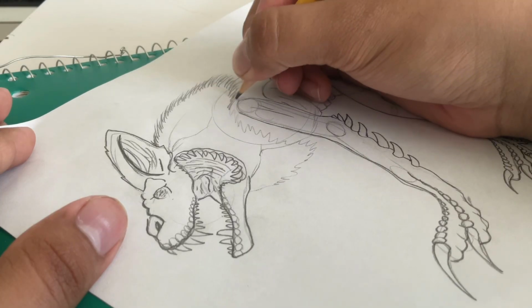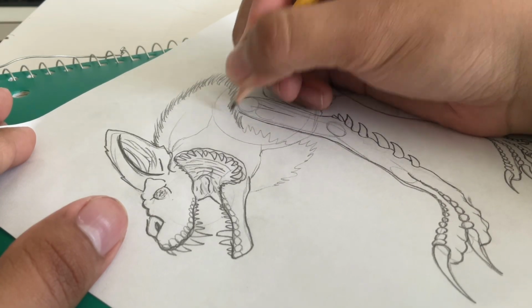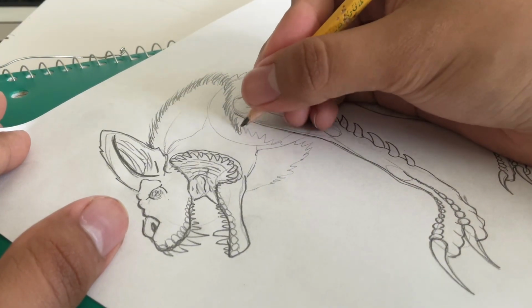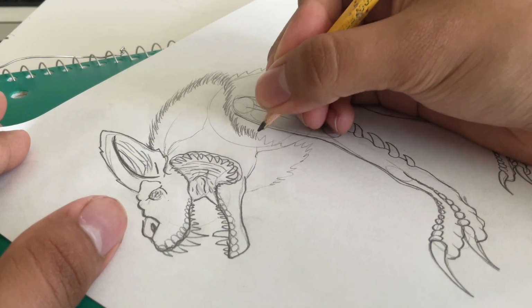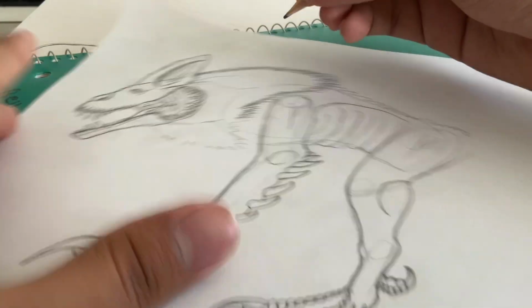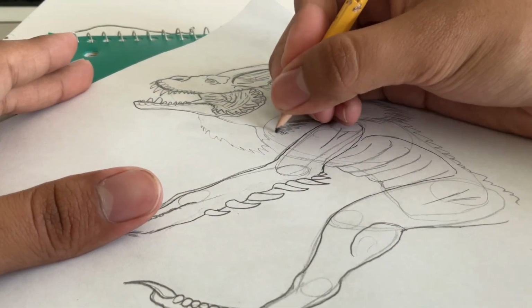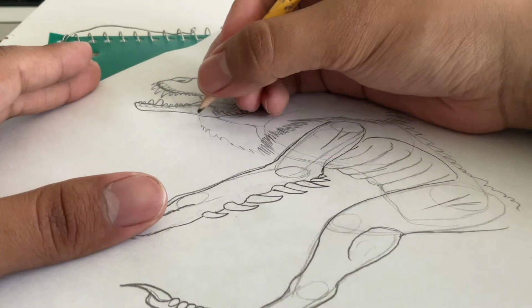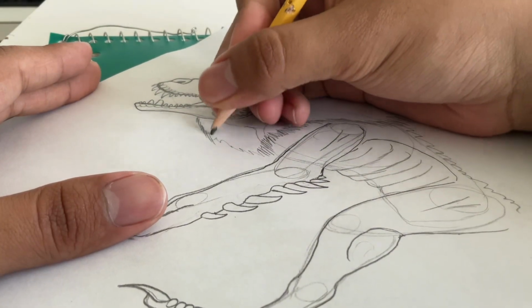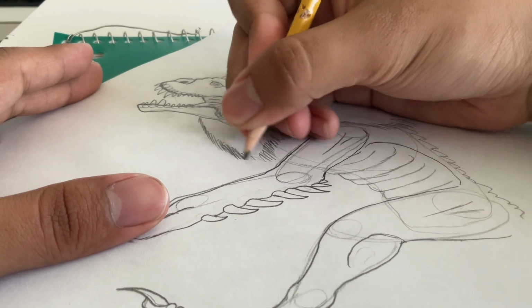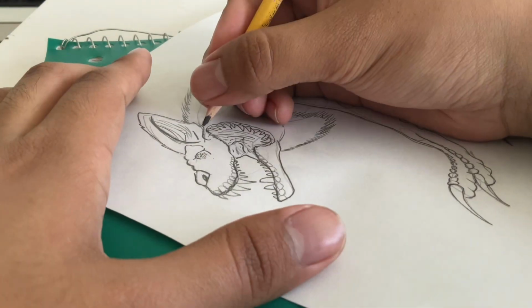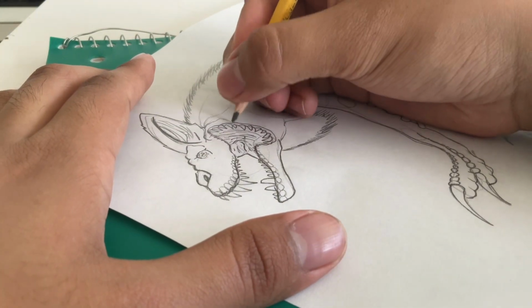Just try and stay inside the lines. That's it. Right, and you can turn your paper if you'd like as well. Just following the lines so far. So then you start back here. Right.